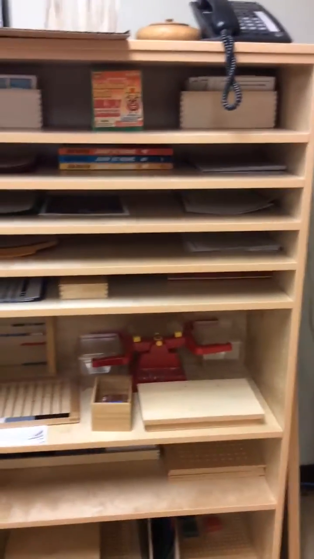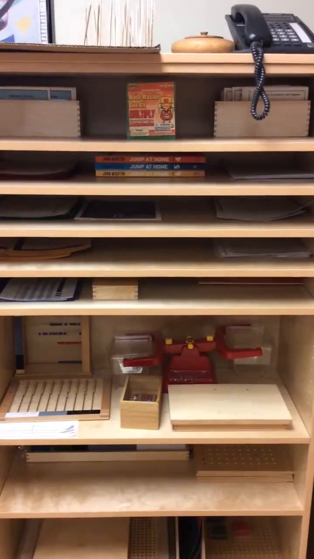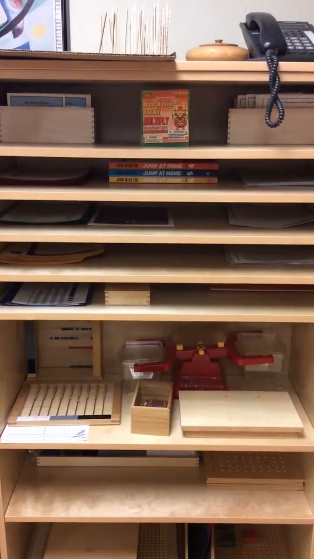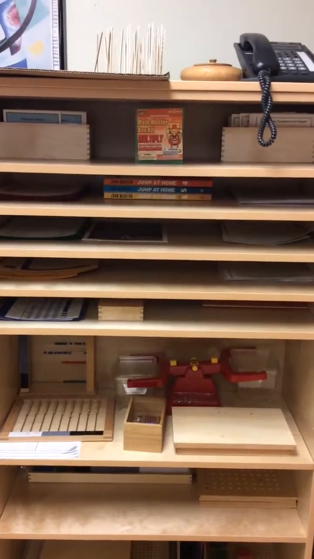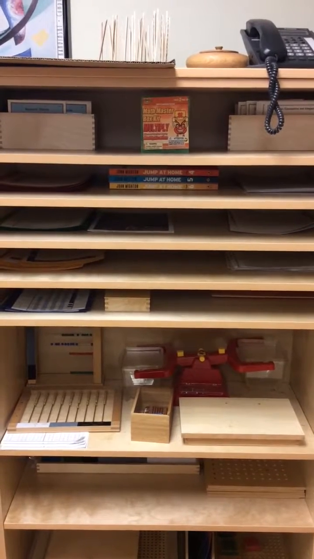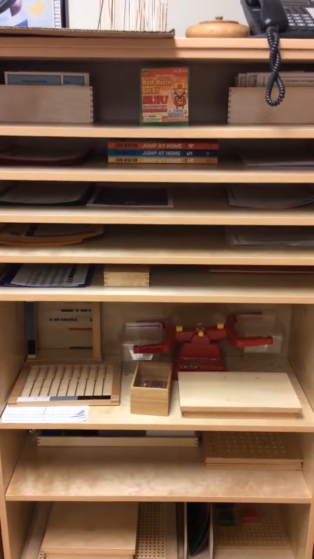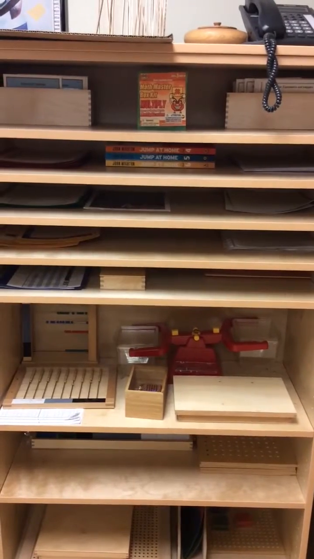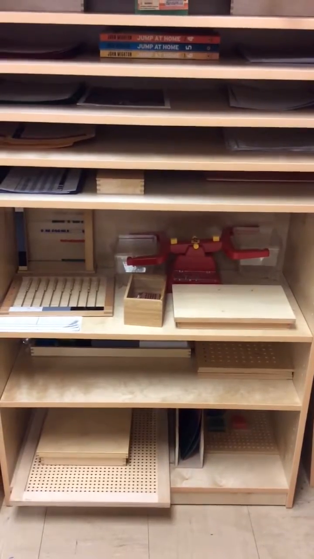Over here is the math corner. So this first shelf has work with all the 4 basic operations. We have operations task cards where children have to identify almost like a mystery number. There's also multiplication and division practice flashcards. We have all of our finger charts on the shelf, and then some of the more simple, more familiar materials that the children would have used in lower El. So the bead frames, we've also the stamp game, racks and tubes, and at the bottom we have the pegboard.